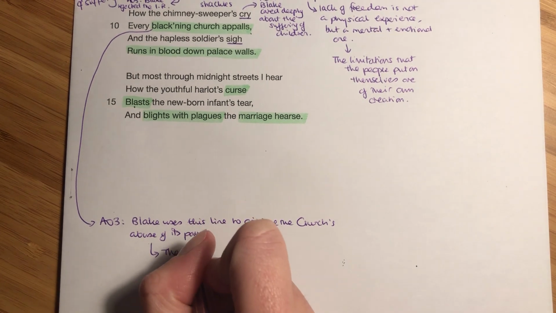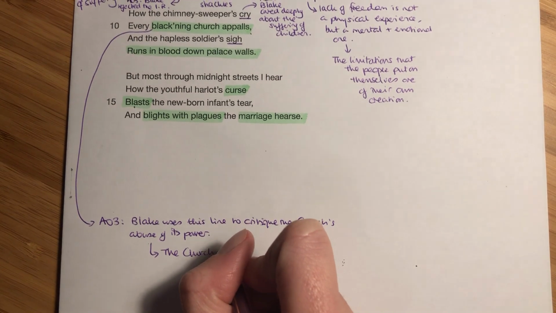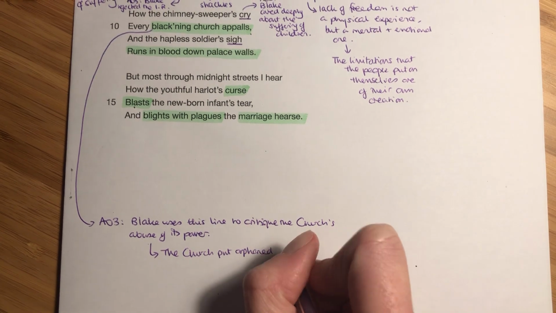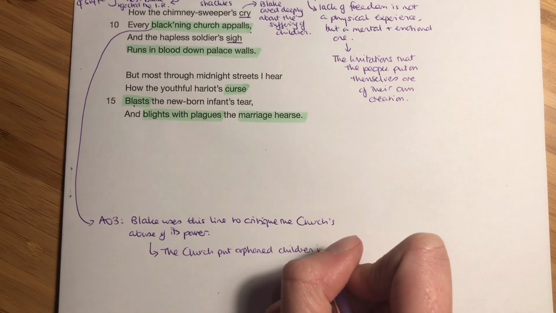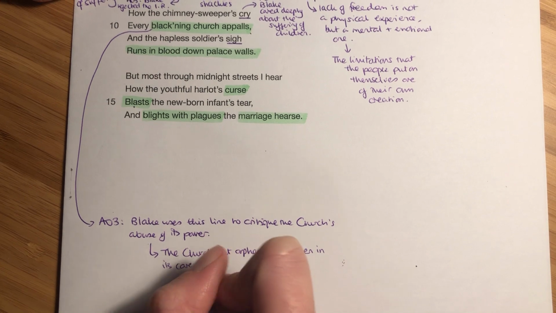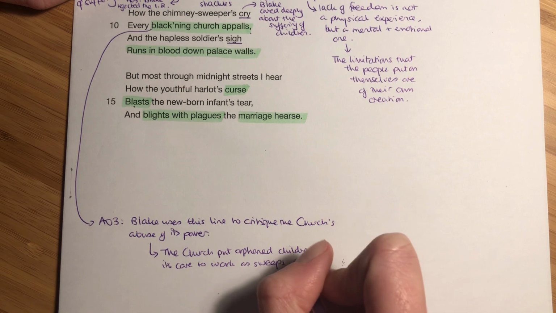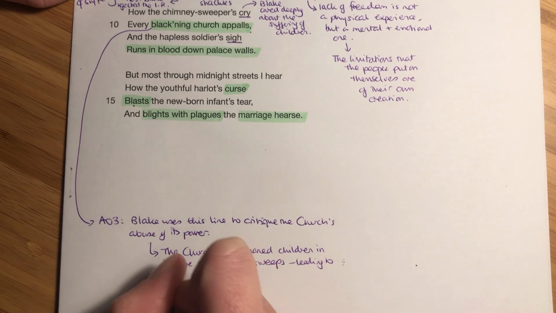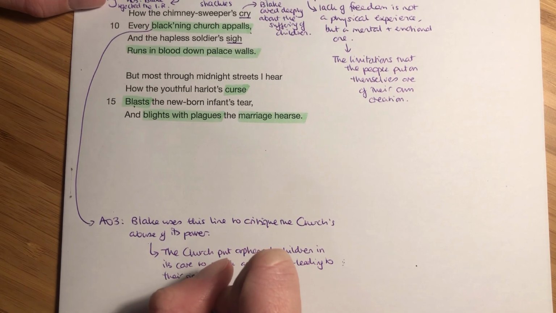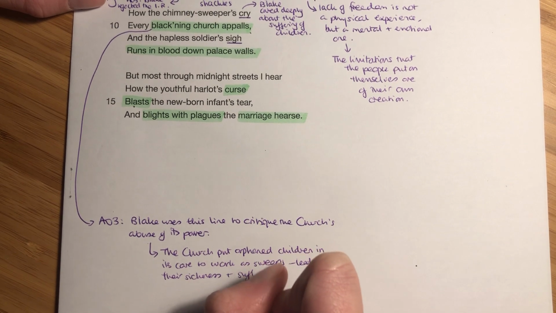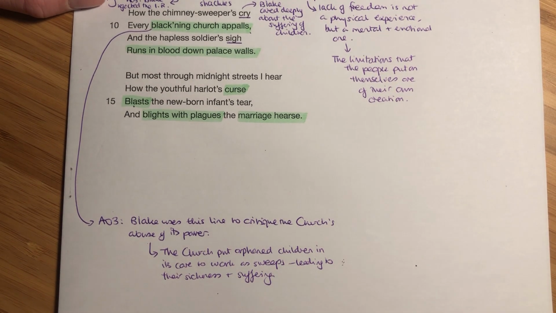The church put orphan children in its care to work as sweeps, leading to their sickness and suffering. And Blake uses this stanza, uses these lines, to attack the church's hypocrisy. The church setting out to protect children, going and putting them into more danger.